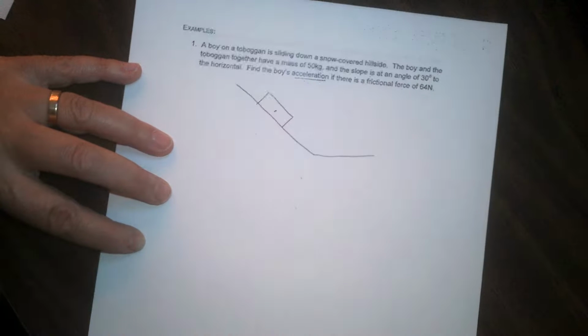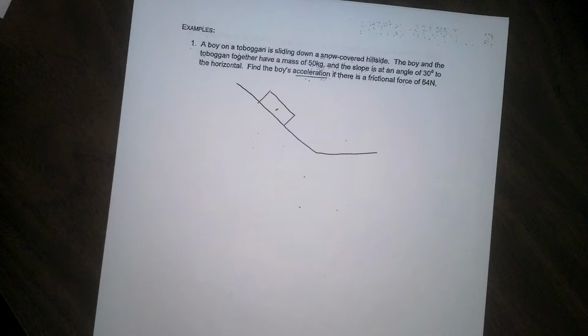Okay? Let's just, without doing any information, let's just draw in the forces at play. Is there a force applied? Why do you say no, Daniel? Yeah, the toboggan is just going down the hill. Nobody pulled that toboggan down the hill. Nobody pushed that toboggan down the hill. The toboggan is already in motion. So there's no force applied. What is there an opposing force though?